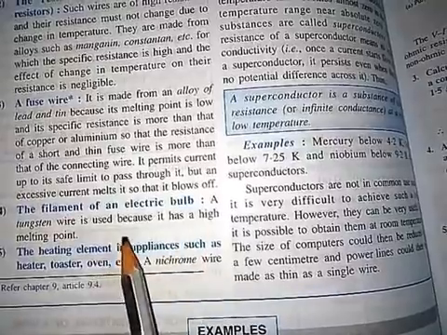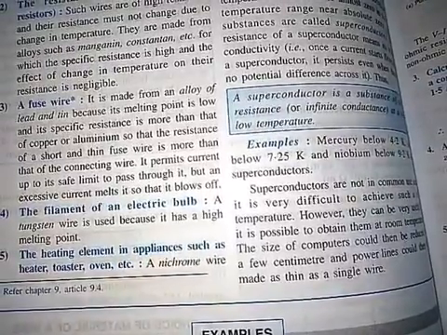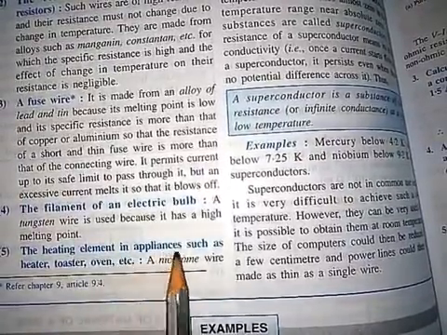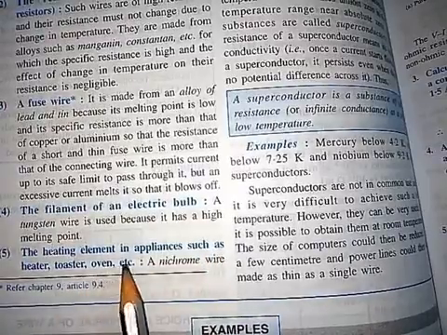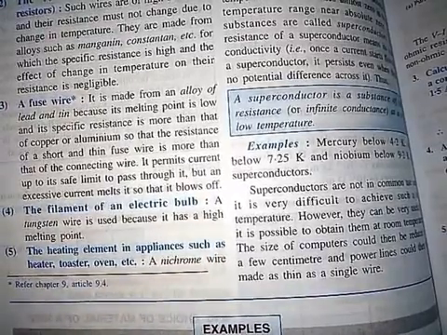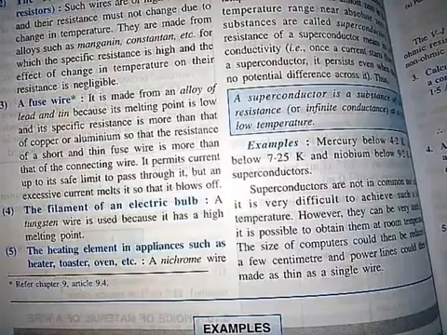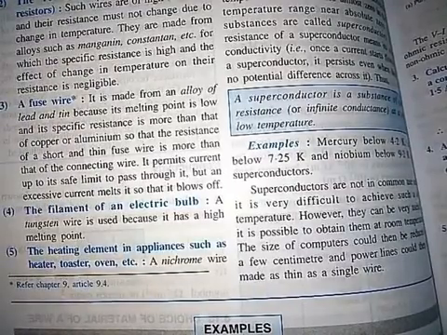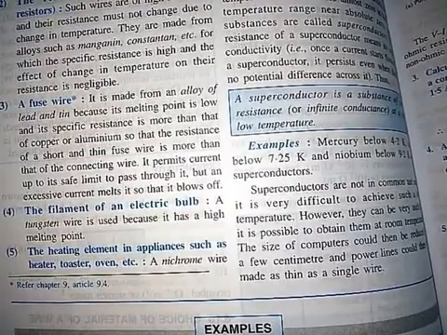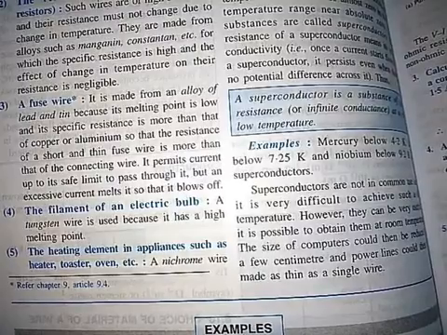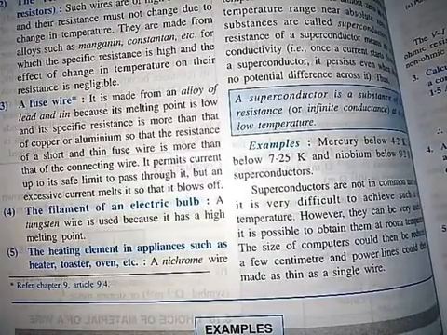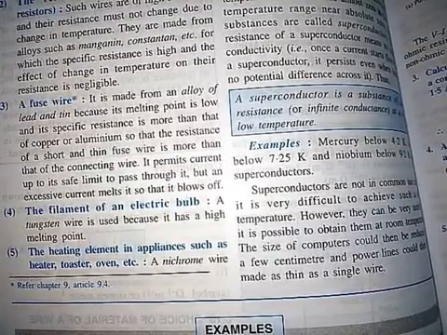The filament of an electric bulb: a tungsten wire is used because it has a high melting point. The heating element in appliances such as heater, toaster, oven, etc.: a nichrome wire is used because the specific resistance of nichrome is high and its resistance increases to a great extent with the increase in temperature. So it converts electrical energy into heat energy.